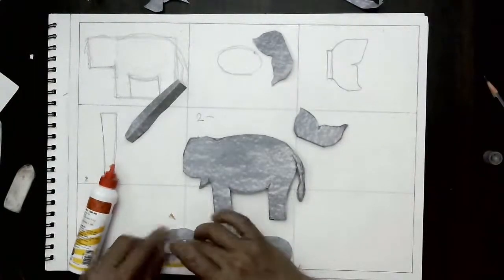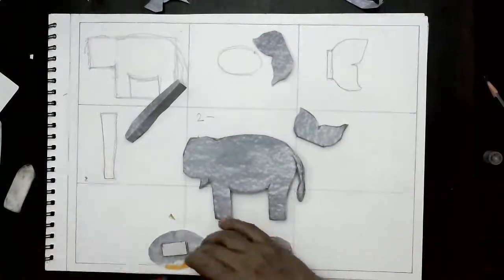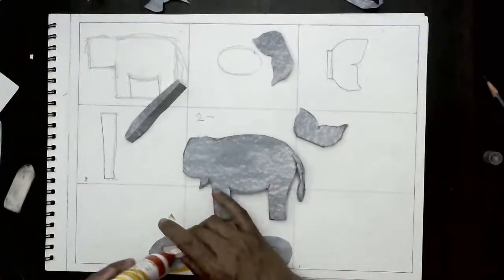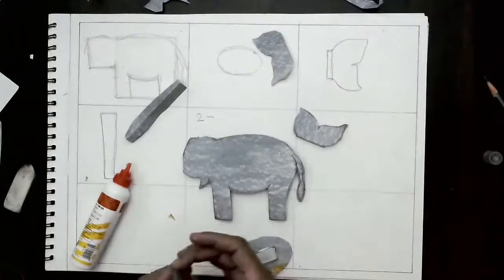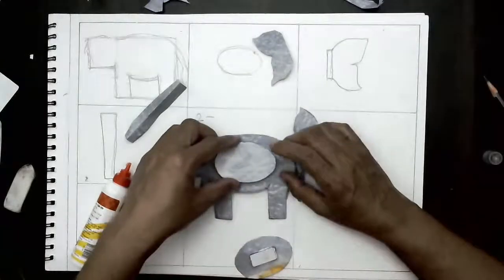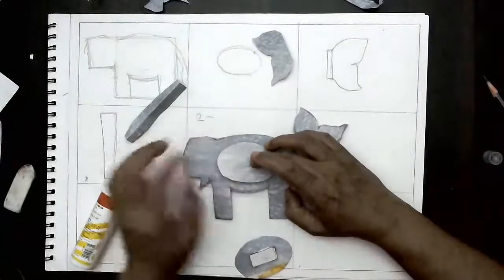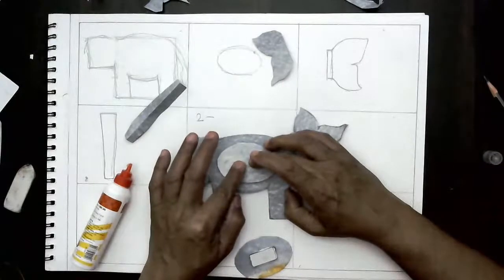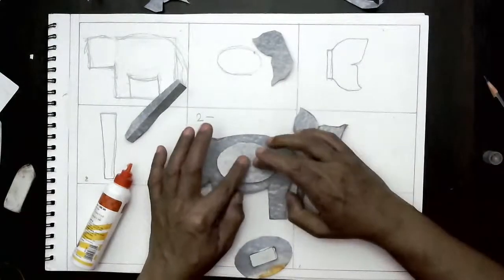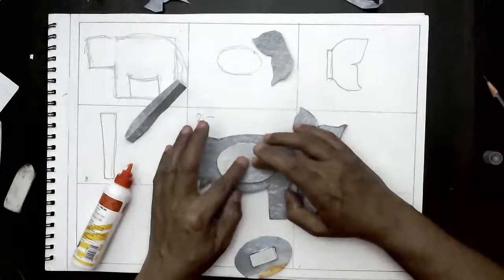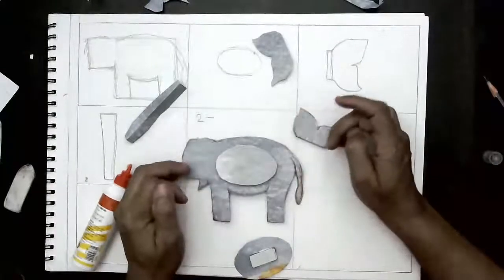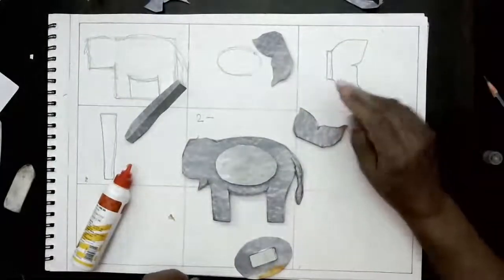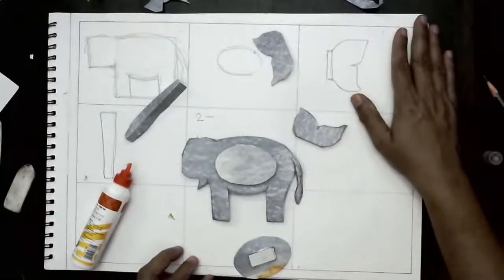So after doing that, you can just put some glue this side also, and then you can just put the stomach like this. Okay. So this gives a little 3D effect to the whole thing. Yes. Right? I hope this thing is being understood.